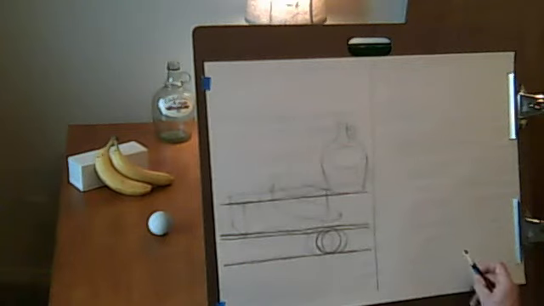I'm going to do a gesture drawing of these objects. We'll start with the sphere, and I'm thinking, how big do I want it? Looking at the still life setup overall, I want it placed a little bit to the right of center.